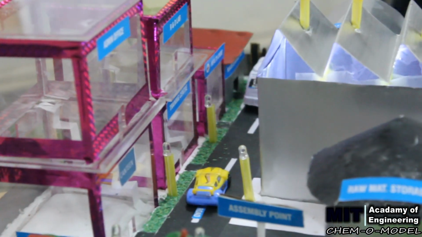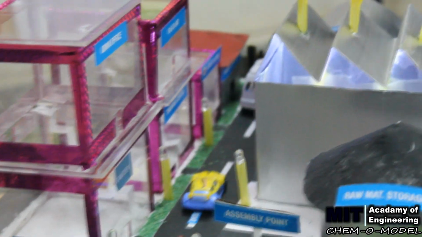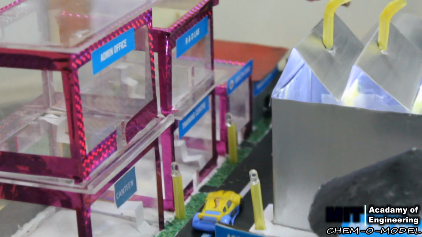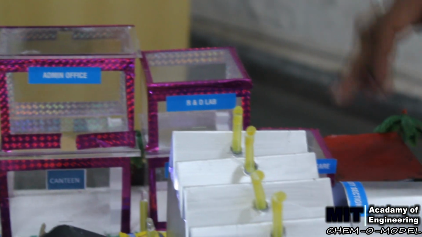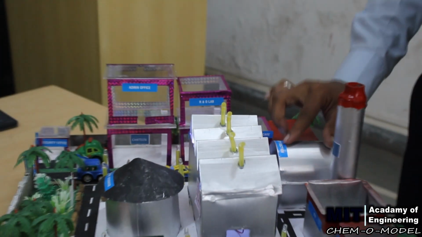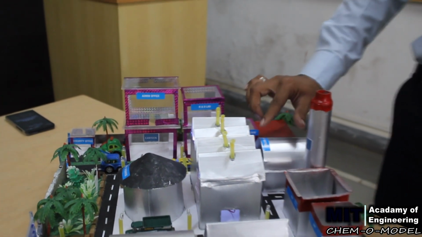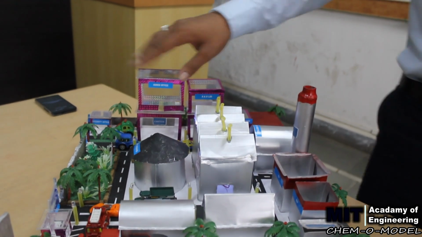Next, we are going to the R&D lab. R&D lab is the research and development lab. Each and every product coming out from the process area can be researched here. This overall department is carried out by the maintenance department. This is the utility section of our plant. In this utility section, there are air, pumps, coolers, and whatever the process requires, which they can supply to every plant.